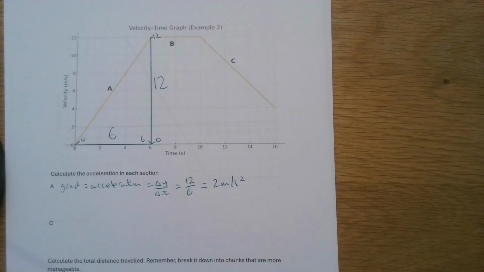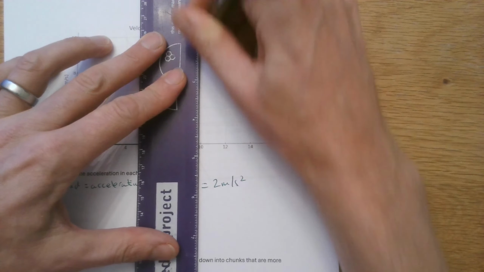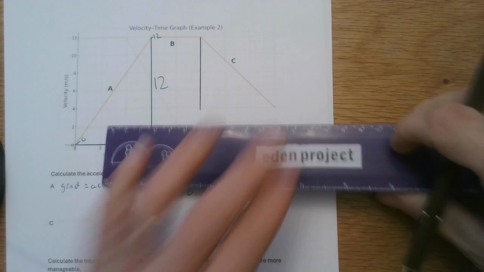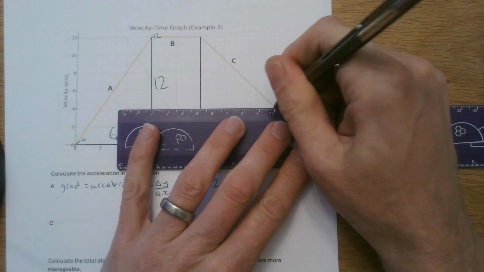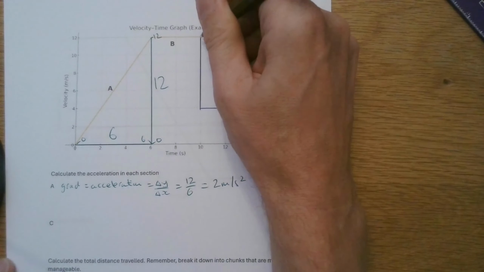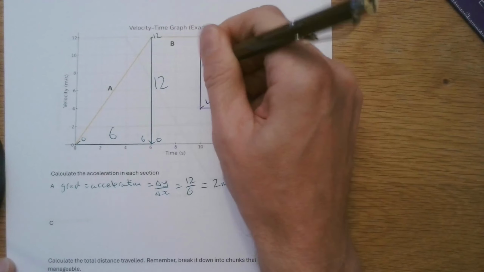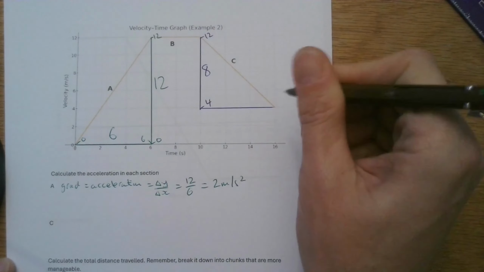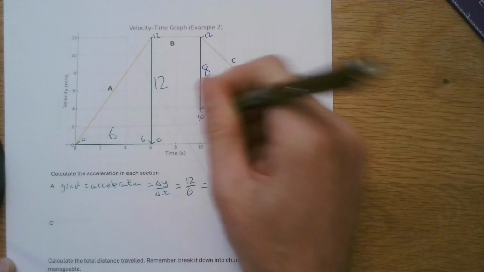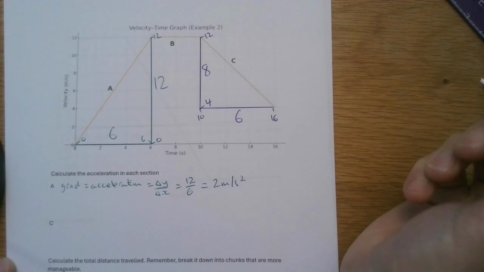So let's move across to region C. Again, draw yourself a nice big triangle. So reading off the values of our graph, we've got 12 here, we've got 4 here, and so that means we've got a change in y of 8, and then our values off here are 16 and 10, so that's a change in x of 6.